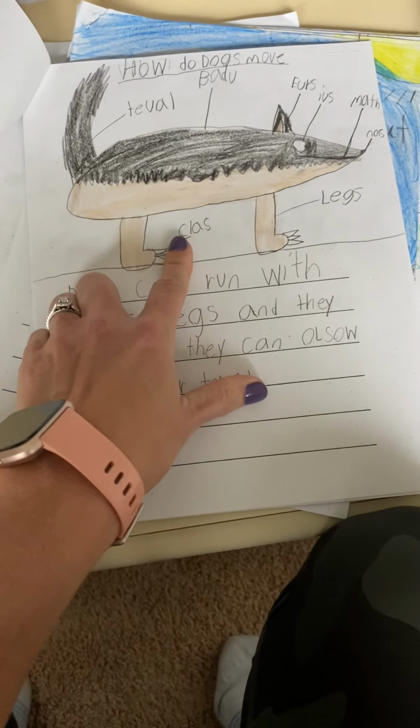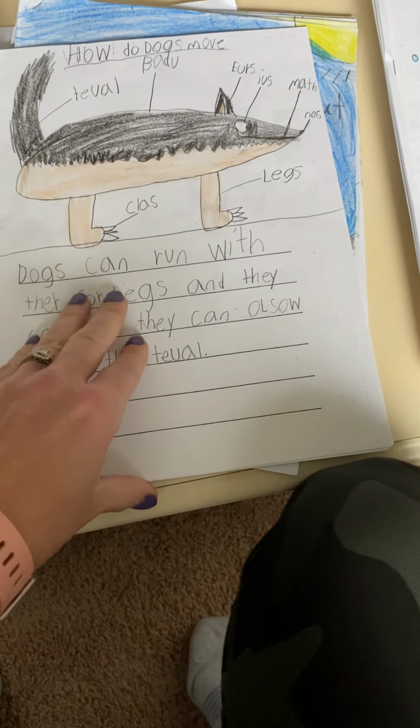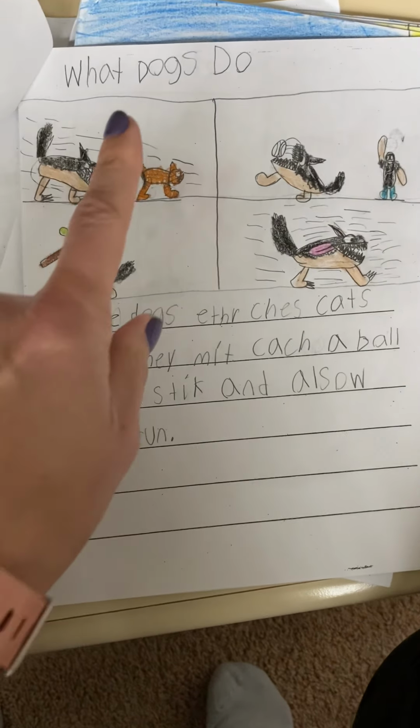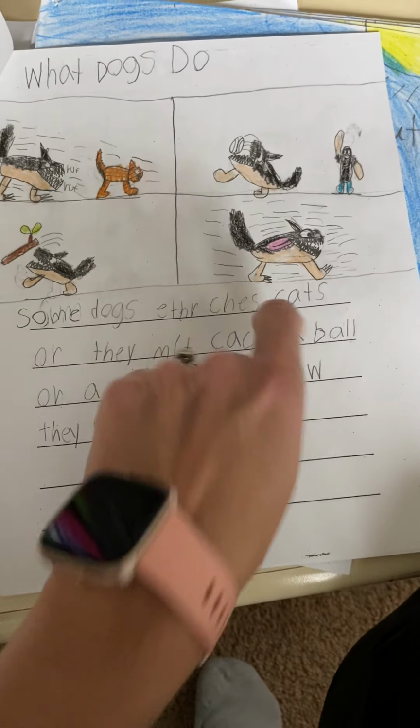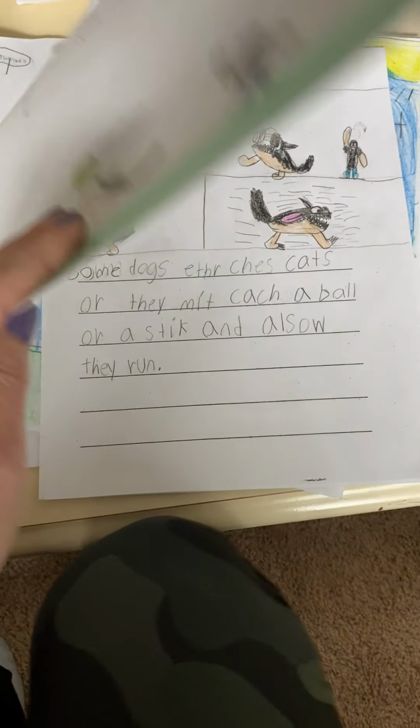I don't need to spend time talking to Saeed about his pictures and his nonfiction text features because he does an amazing job with those. So you can see he's talking about the different things that dogs do. So he doesn't need that lesson. That's something I can talk about in a separate conferring time.